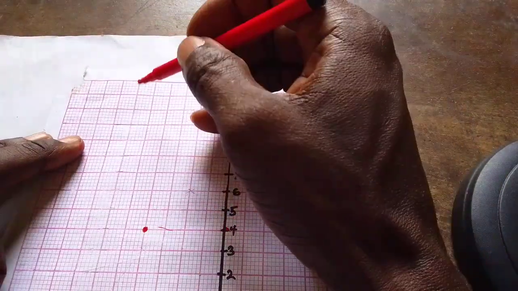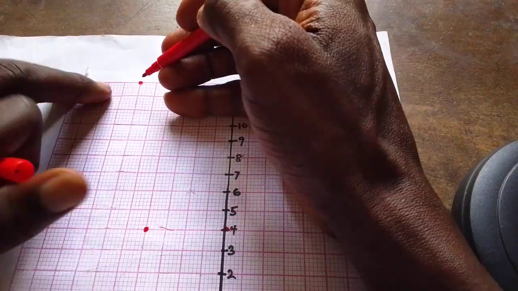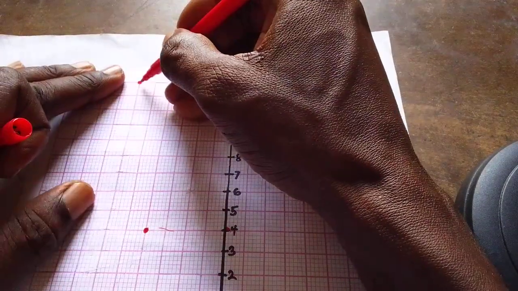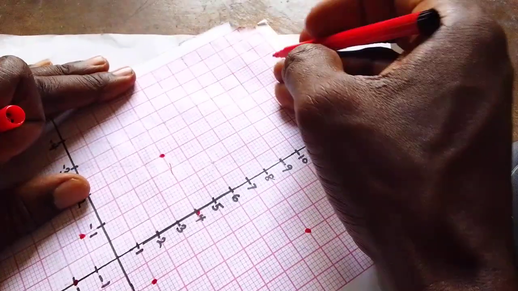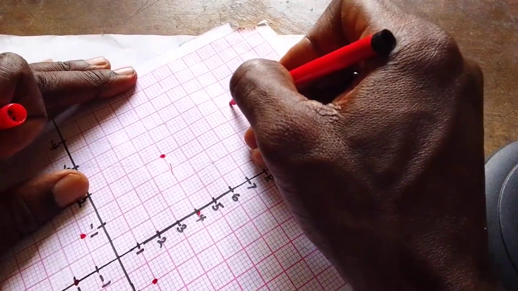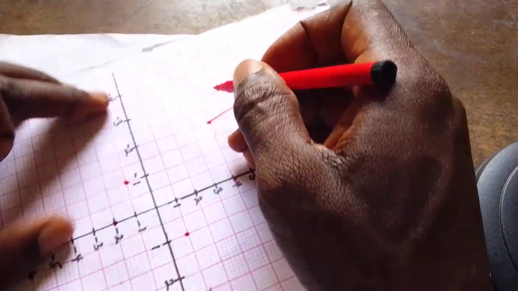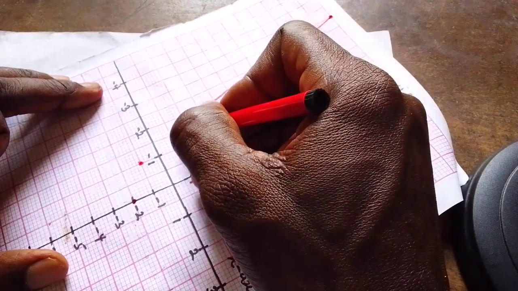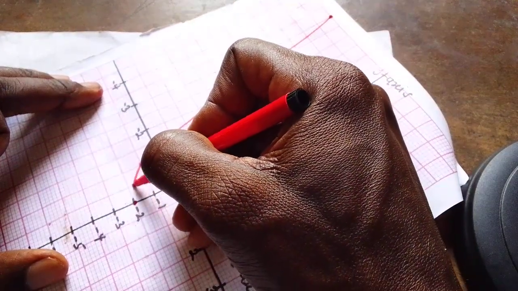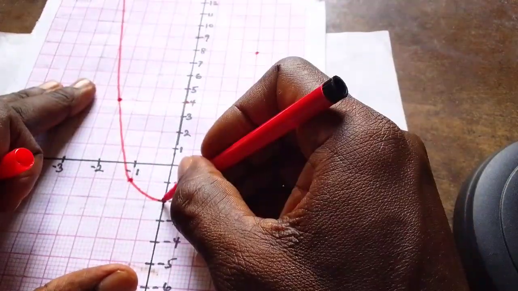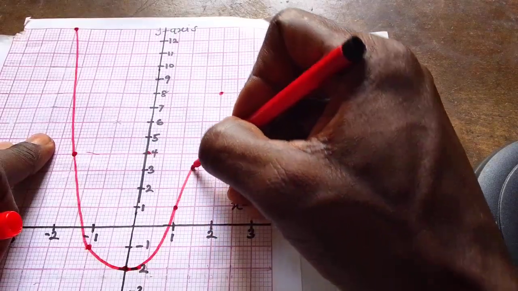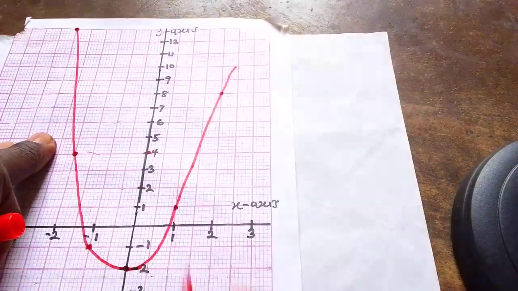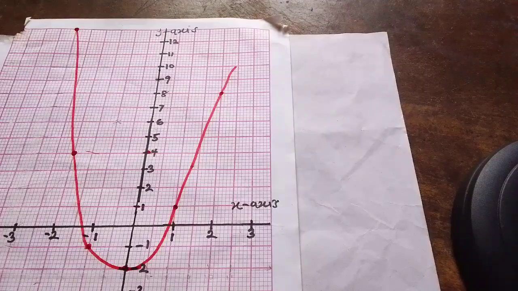You can use your free hand, just be targeting the next point, or you can use a broom. You use your free hand, targeting the next point to know how you will draw the line. So target the next point. So I've been able to draw my graph.